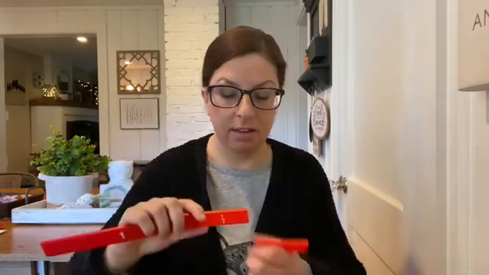Okay, well first we're going to add the fraction part, okay? So if I have 2/3 plus 1/3, what does that make? 3/3, which is the same as 1 whole.